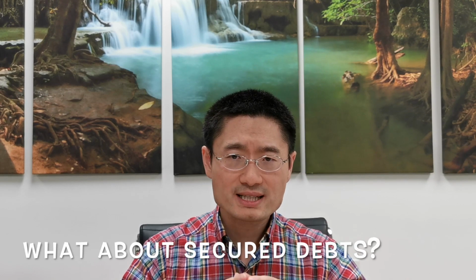Well, this means your unsecured debts are erased forever. You no longer have to pay them. Okay, so they're gone. You don't have to worry about them. You don't have to worry about hearing from your unsecured creditors because they are prohibited by law from contacting you in any way. Okay. What about your secured debts?